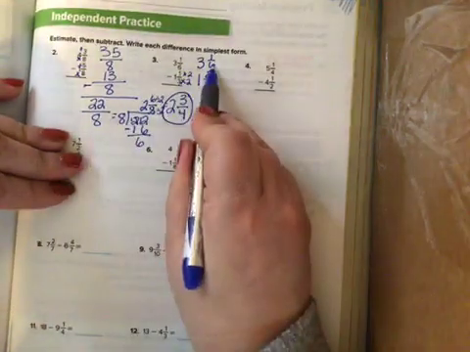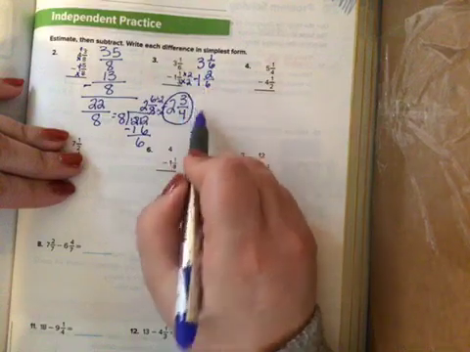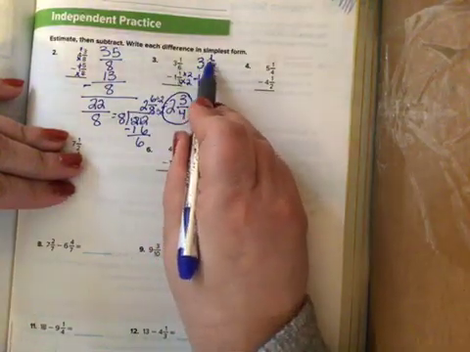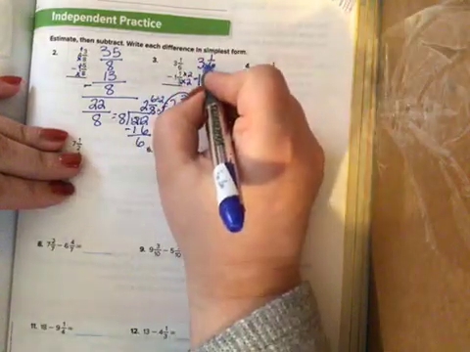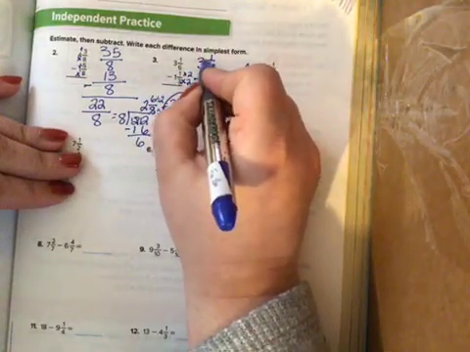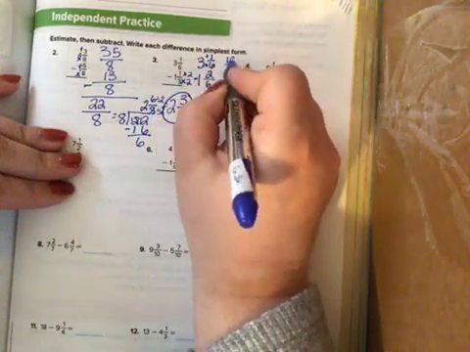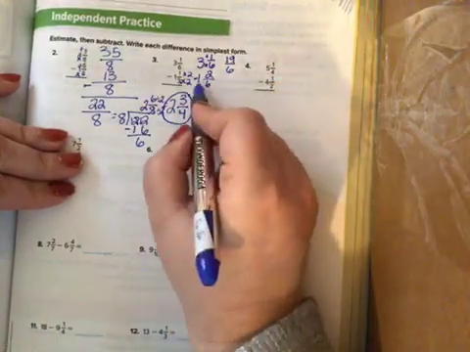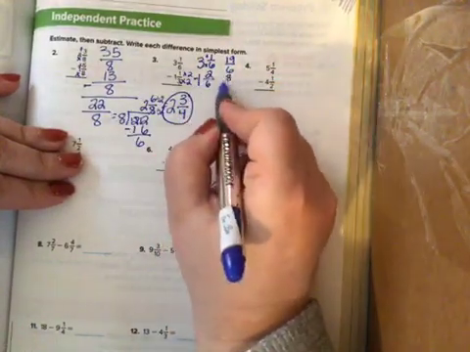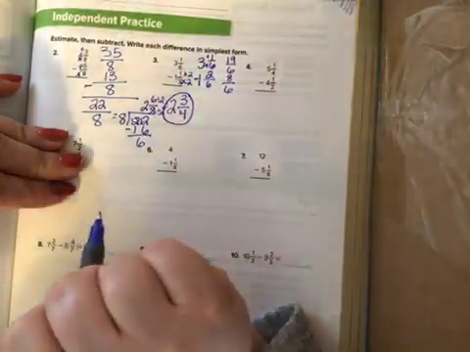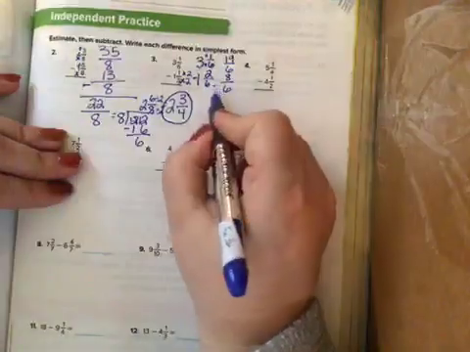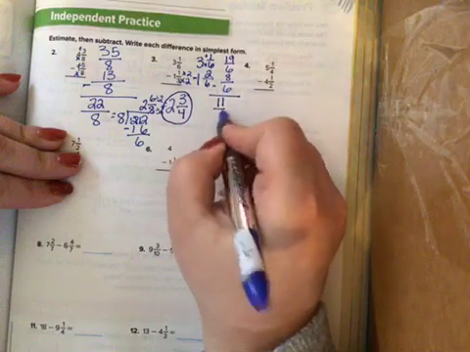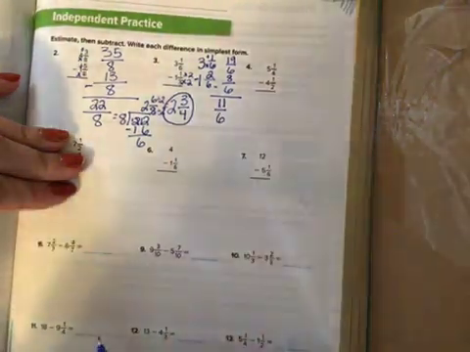The problem I have here is 3 and 1/6 take away 1 and 2/6. I can't do that, so I'm going to turn both of these into improper fractions. 6 times 3 is 18, plus 1 is 19 over 6. 6 times 1 is 6, plus 2 is 8 over 6. Let's subtract them. 19 take away 8 is 11 over 6.